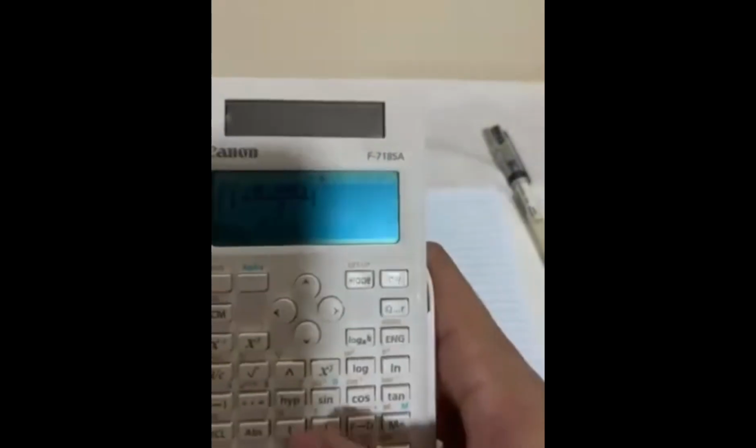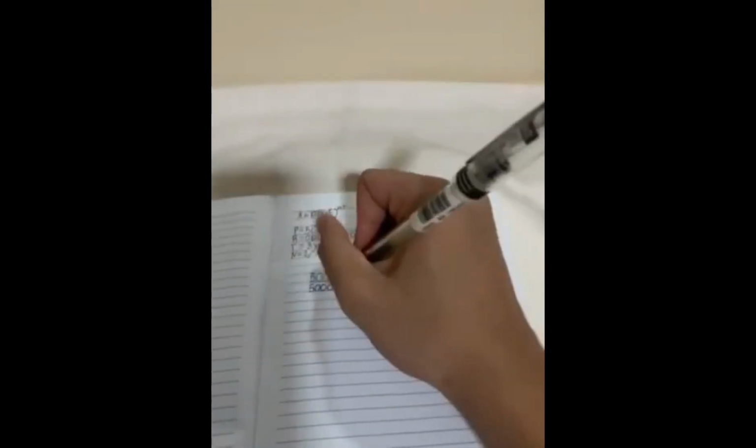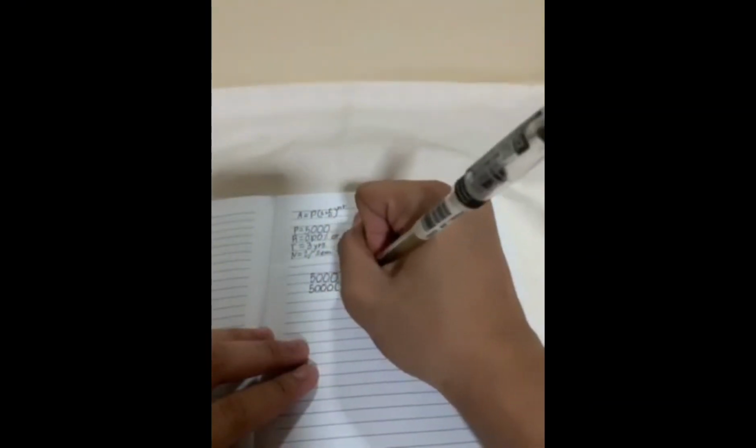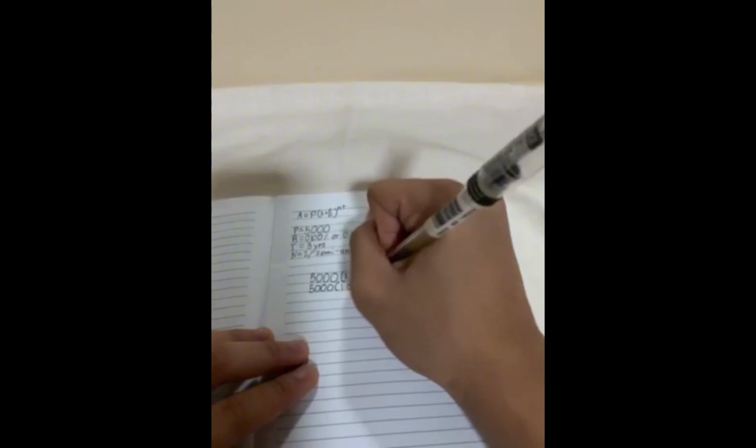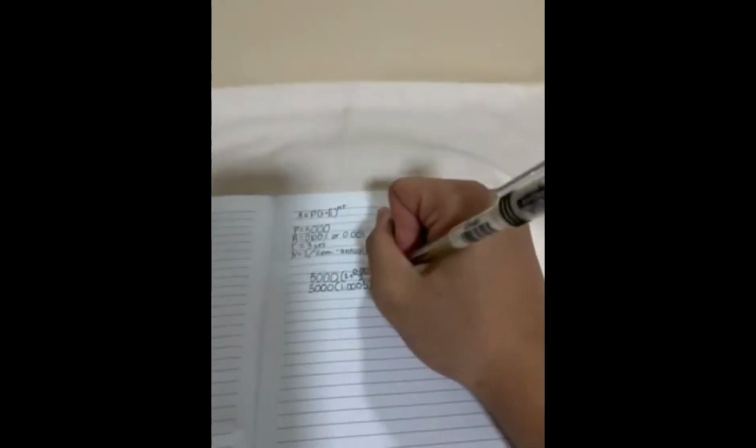I first solve for the given in the parentheses, which is 1 plus 0.001 over 2. This gave us 1.0005. After that, I multiply the 2 times 3, which is 6.